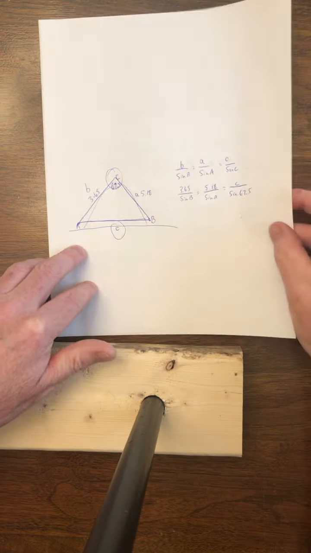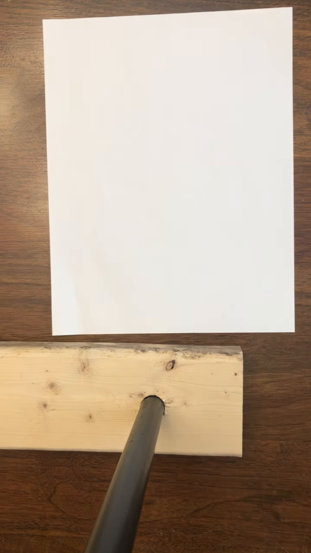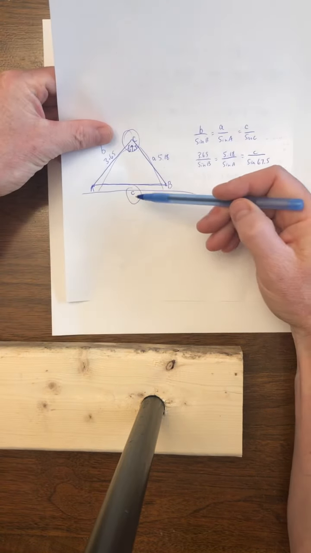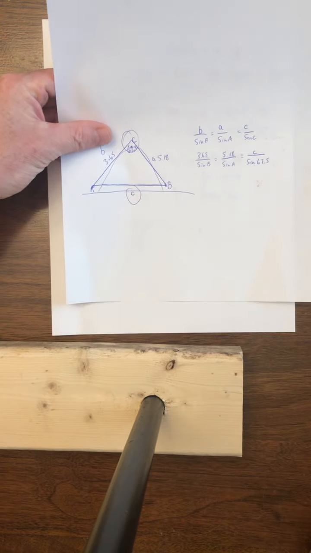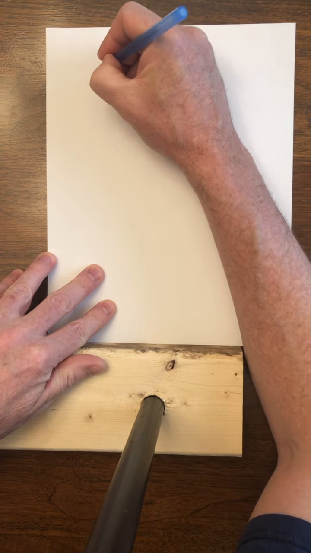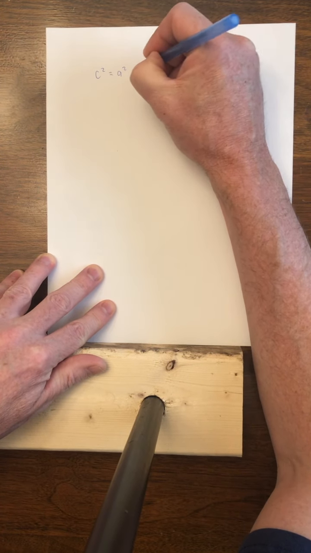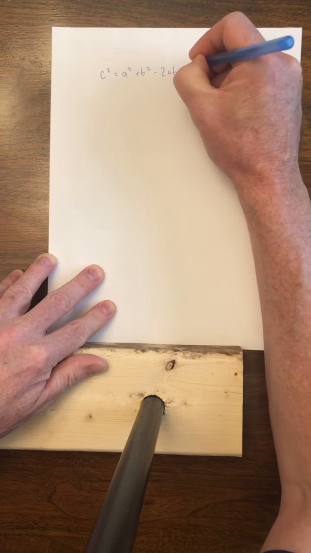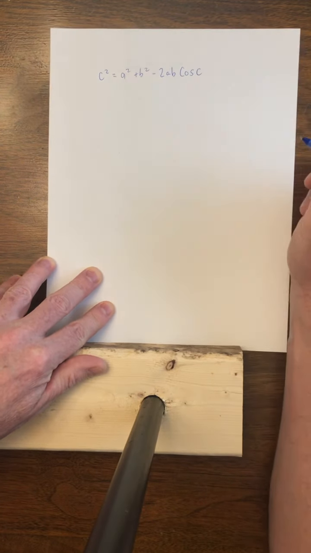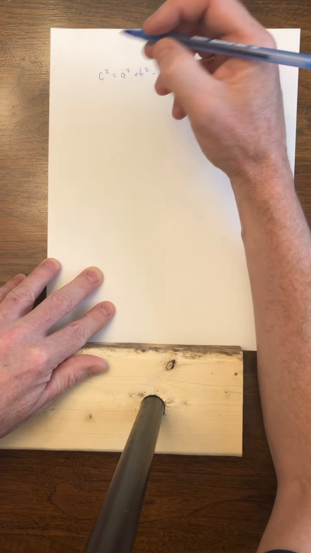So let's go back, and now that we know the cosine law, let's go back and solve this for the original question. So since it is side C that we want to solve, we use that version of our cosine law. So c squared equals a squared plus b squared minus 2ab cosine c. Let's plug in our information that we have and simplify.